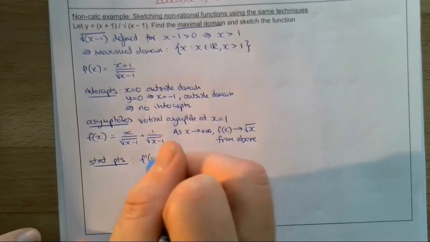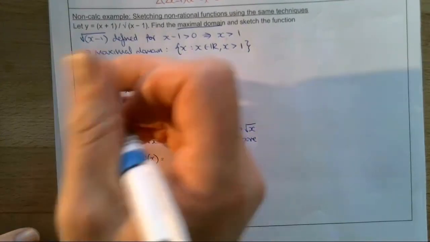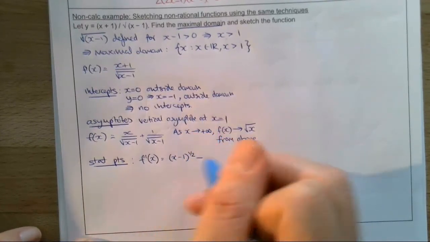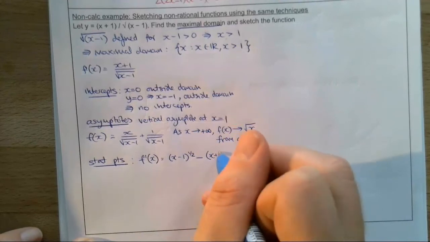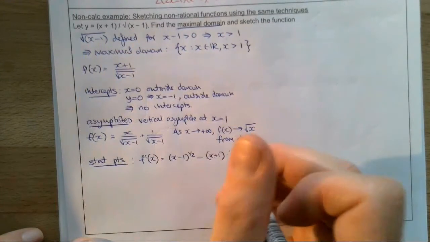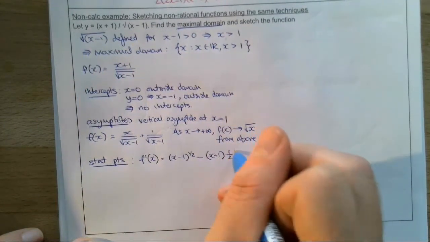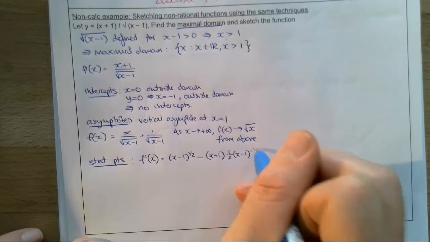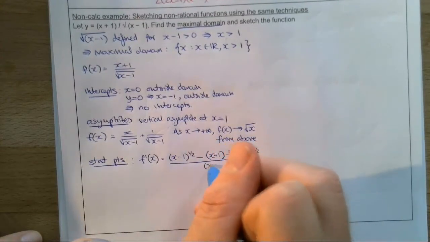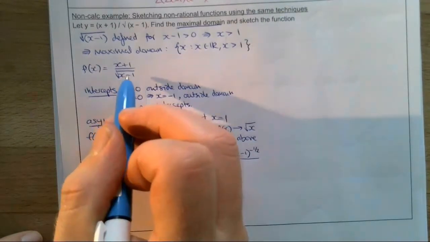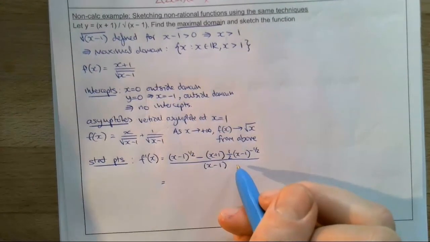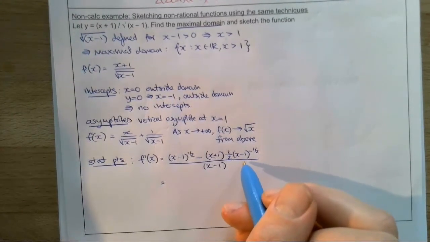So, using the quotient rule again, I'm going to have x minus 1 to the power a half, take away x plus 1 times, differentiating the denominator here, a half x minus 1 to the power of minus a half, and all of that is going to be divided by x minus 1, because it's the square root of x minus 1 squared. And yeah, gosh, simplifying this is a little bit of work.